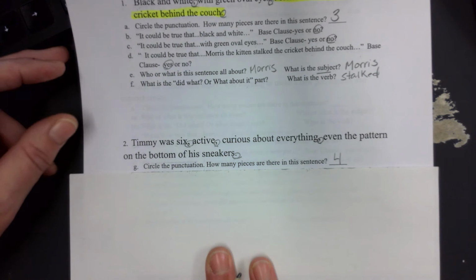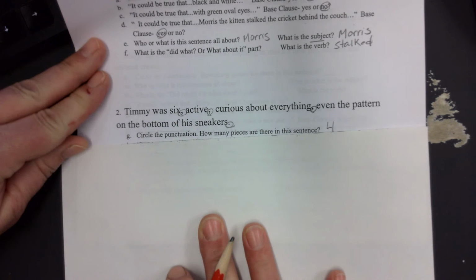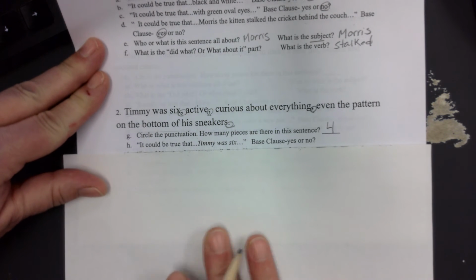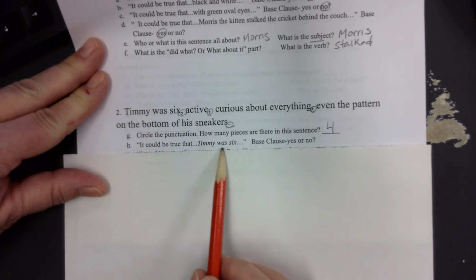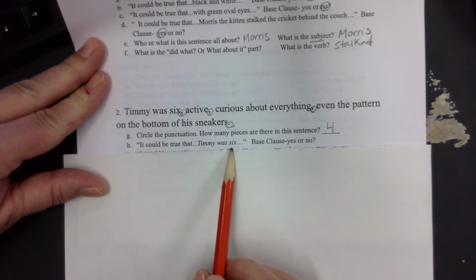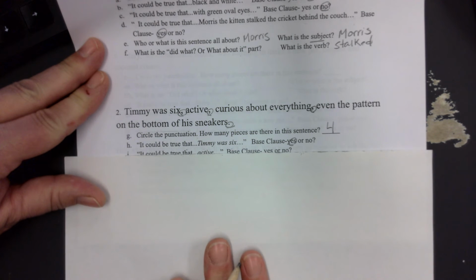Okay? Now one of those has to be the base clause because every sentence has a base clause. So give it the "it could be true that" test. It could be true that Timmy was 6. Does that sound complete? It does. It sounds like it could be the base clause. Let's check all of the pieces.